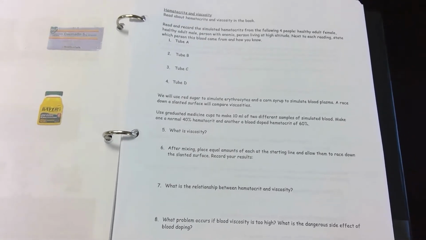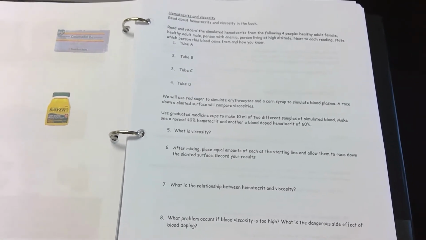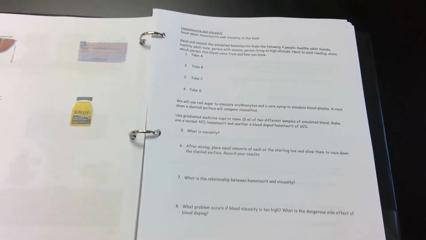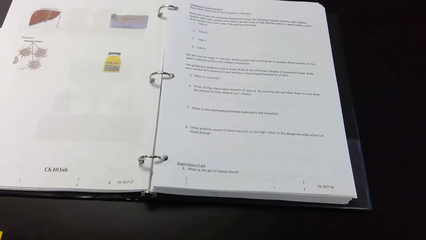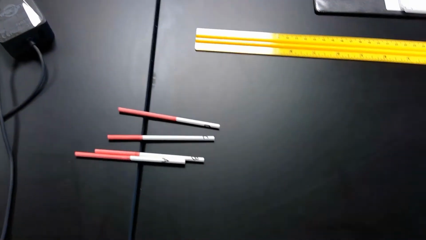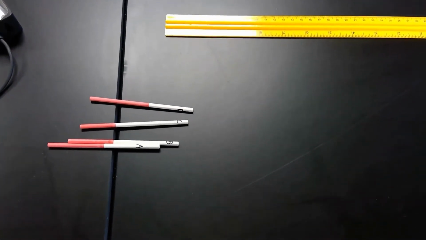Then the second most abundant thing is the red blood cells or erythrocytes. That makes up most of the blood. Only about 1% of the blood is the white blood cells and the platelets. So a hematocrit is where you see what percentage of blood is red blood cells.